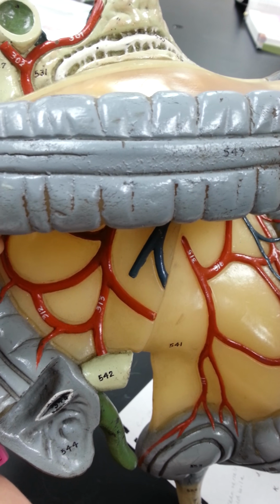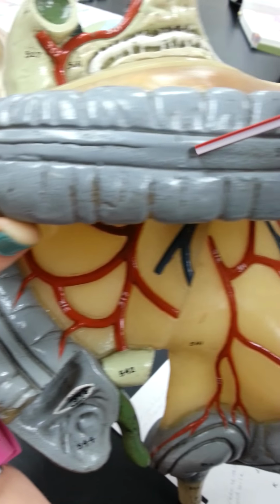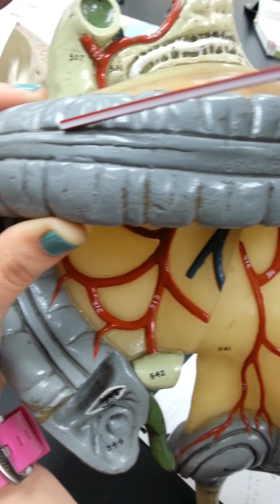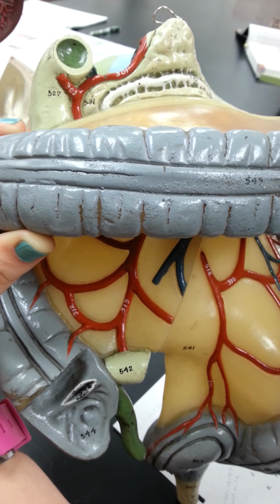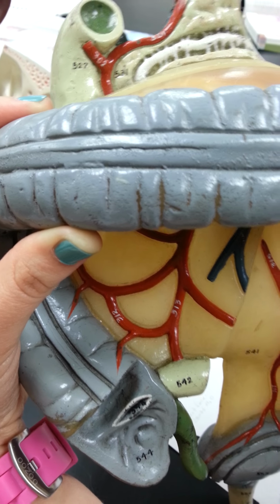The taenia coli is this line that runs all along the colon, and there are three of them, one in the front, one in the back, and one underneath. And it's a strip of smooth muscle that contracts to push the food along.